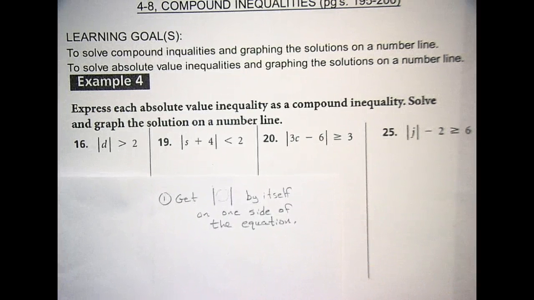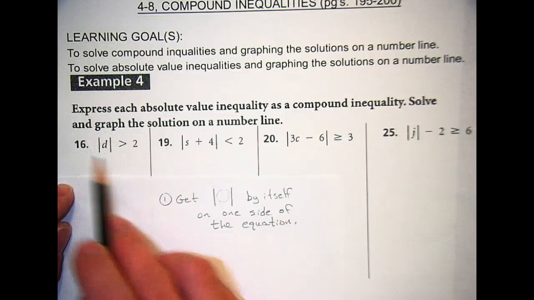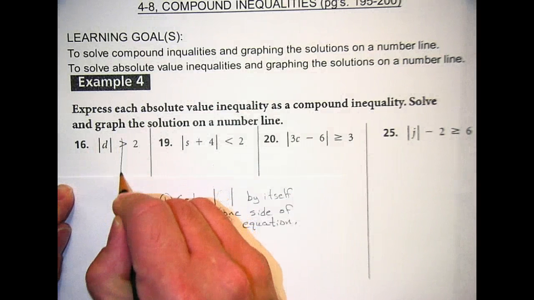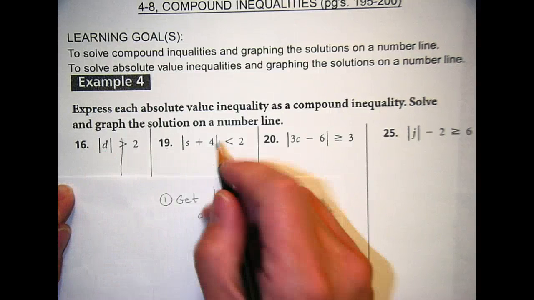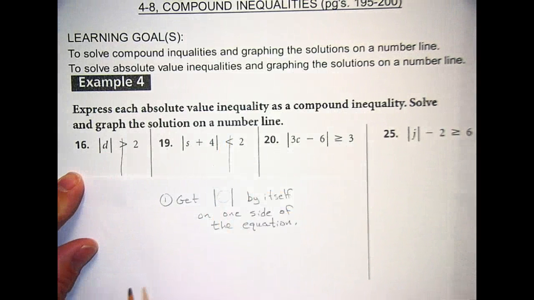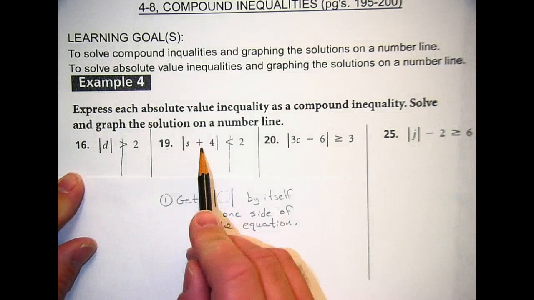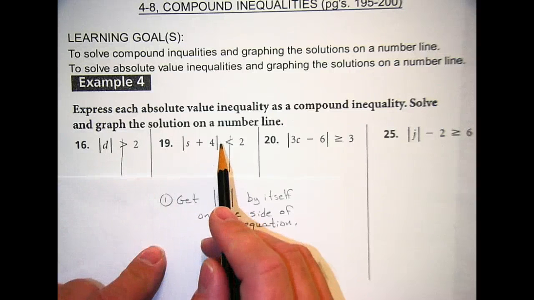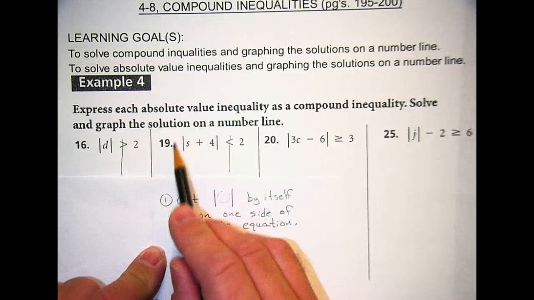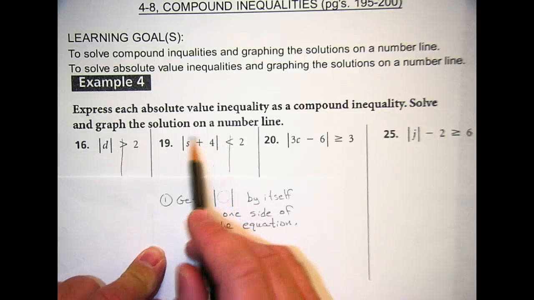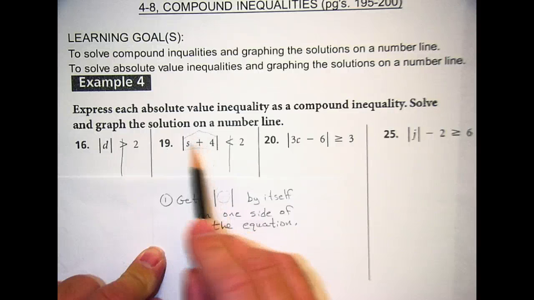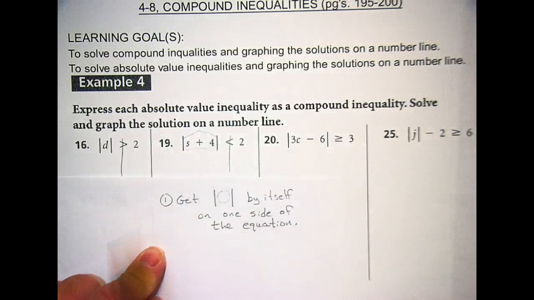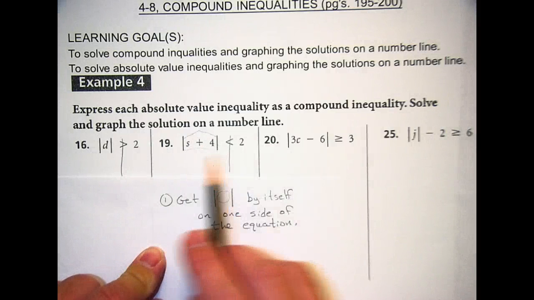All right. So on number 16, are we good here? Yeah, the absolute value is alone on this side. It doesn't matter what's inside. Number 19, are we good there? Yep. Remember, it doesn't matter what's inside. It's like cleaning up the yard. If this was our house, we don't care what's on the inside of the house, it's what's on the outside. You've got to clean up outside. Okay, so this is good.